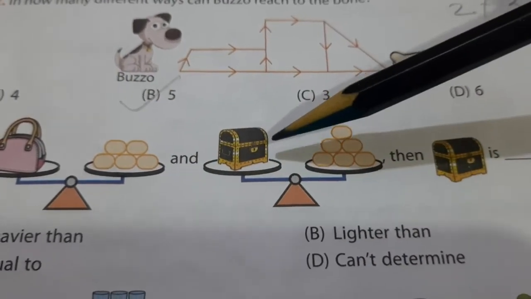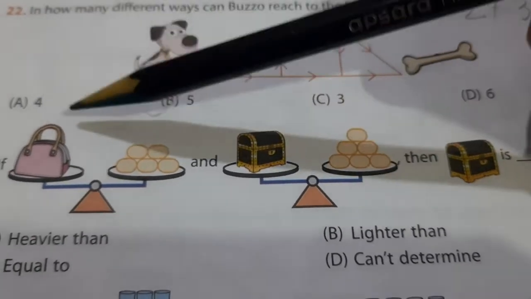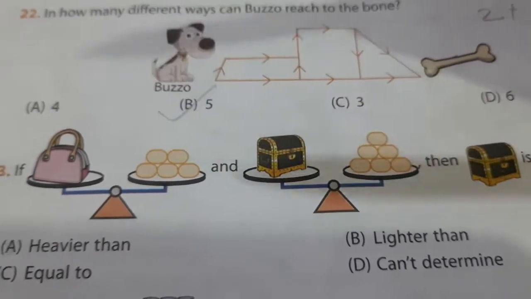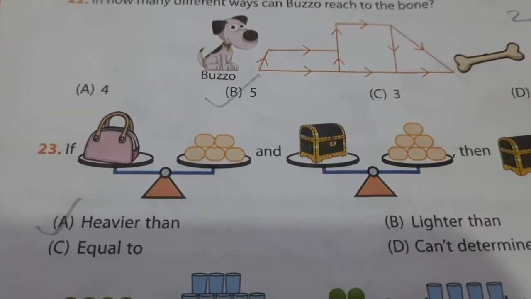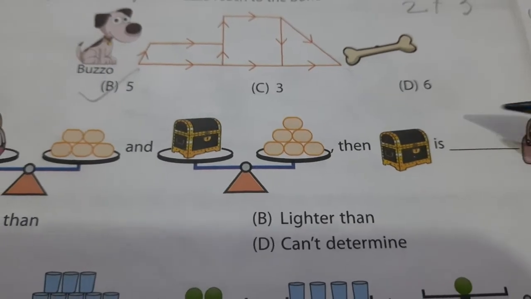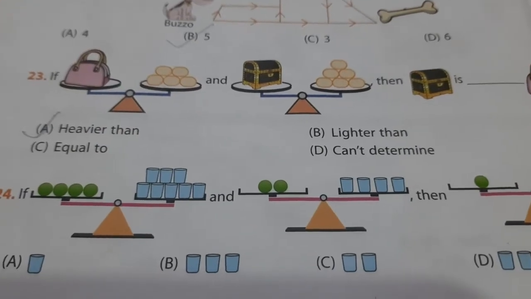So, which obviously means this is going to be heavier than the purse. And hence, option A should be the answer to this question, that this trunk is going to be heavier than the purse. Let us look at the next question.